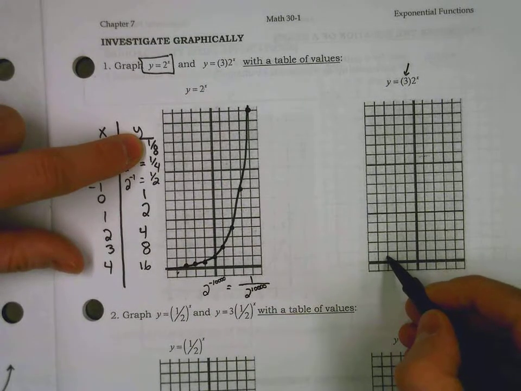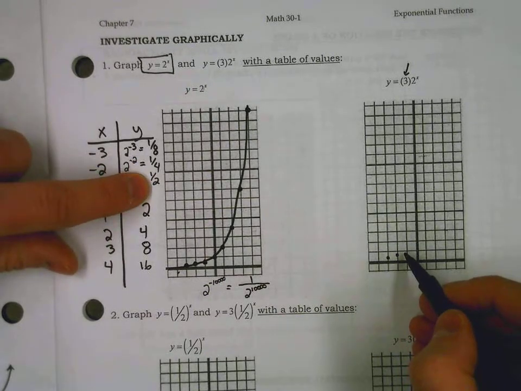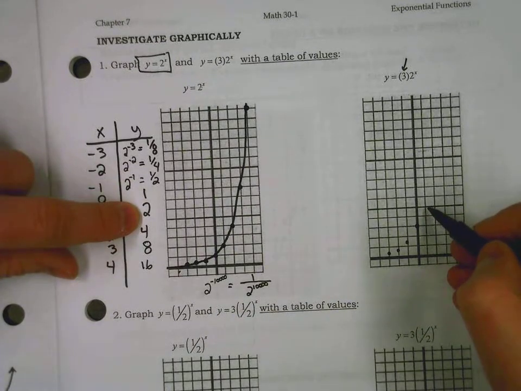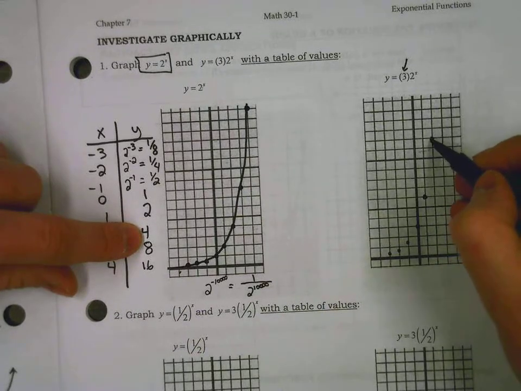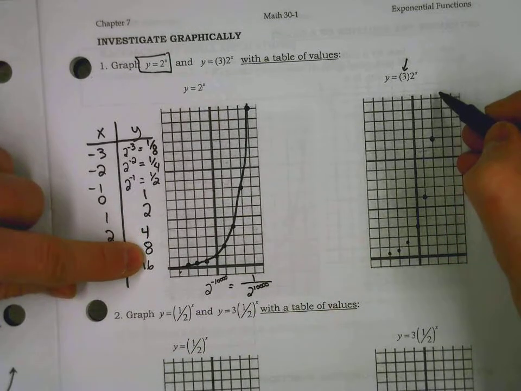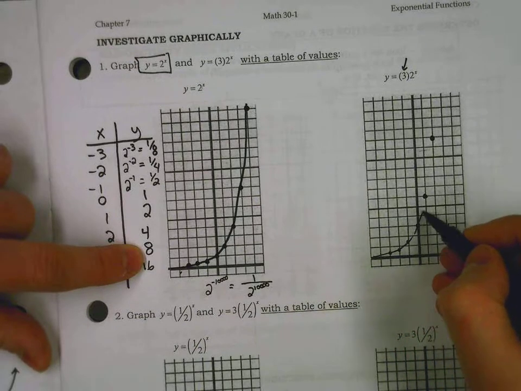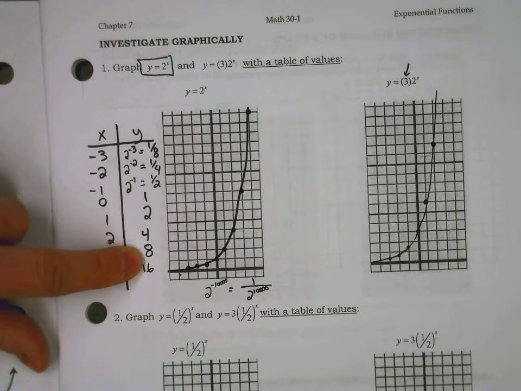It's a little less than a half. 3/4. 3 times a half is 1.5. 3 times 1. 3 times 2, 6. 3 times 4, 12. And I think that's as far as we can get. 24 would be next. And what you can kind of see is this idea that it is growing a little bit faster than this one. It is a vertical stretch by 3.